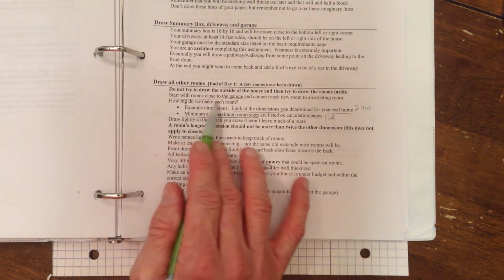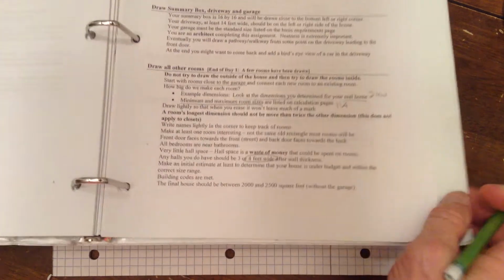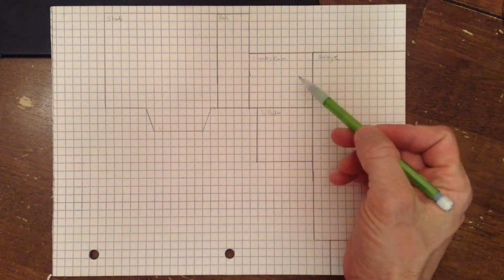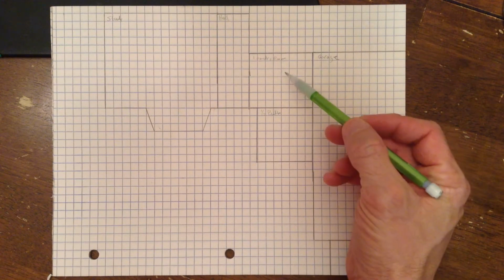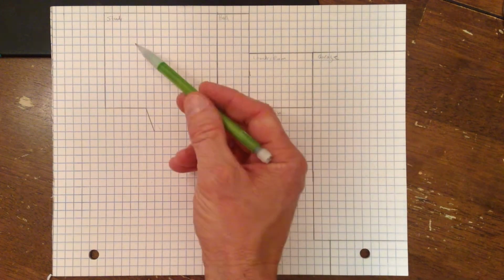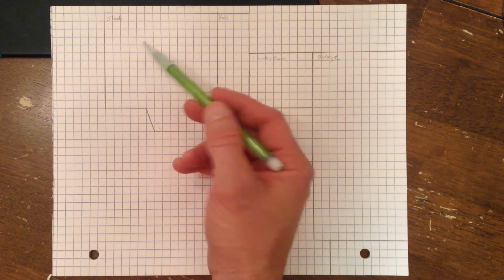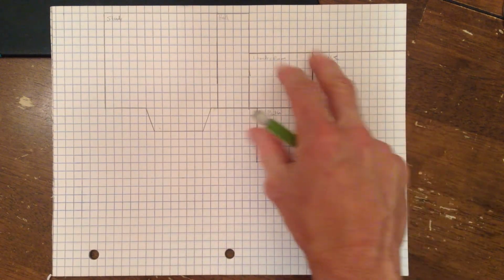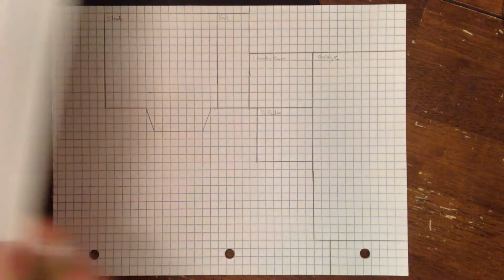So the first one, start with rooms close to the garage. And so that's what I've done, is I started with my laundry room, and off my laundry room I then built my half bath. I have a hallway, and then I have a study right here. So I start from the garage and I build out from the garage.